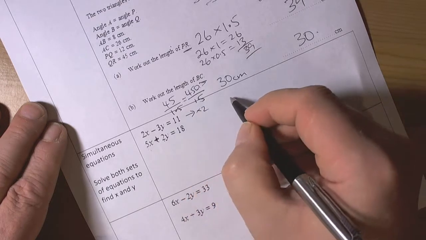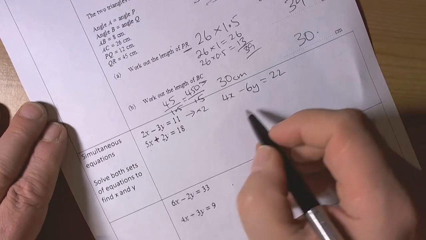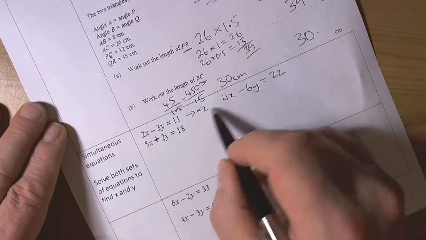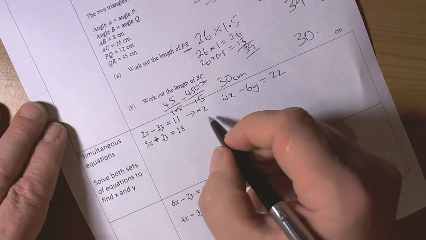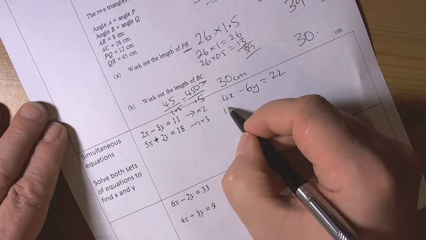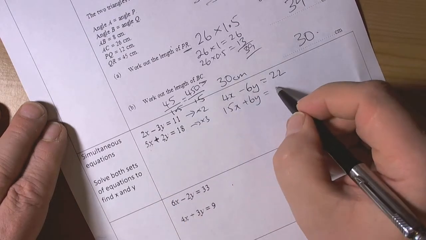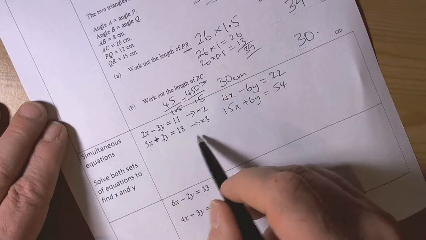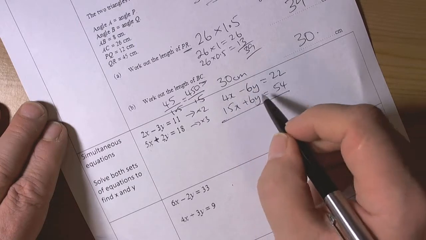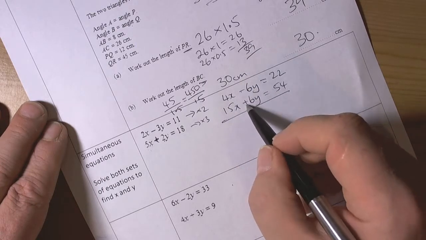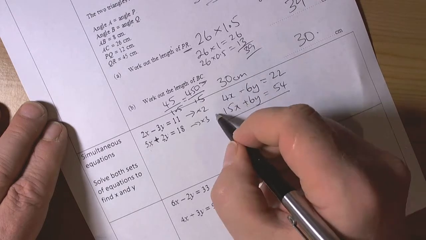So I'm going to double the first one, so that gives me 4x take away 6y equals 22. You've got to remember you're multiplying everything by 2, and here we're going to multiply this by 3 to make that 6y. So that's going to give me 15x plus 6y, and 3 lots of 18 is 54. So now we look at what we've got. Step 2 is we either add or subtract these equations. Well, when we've got two different signs in front of the coefficient, then we always add the equations to cancel.